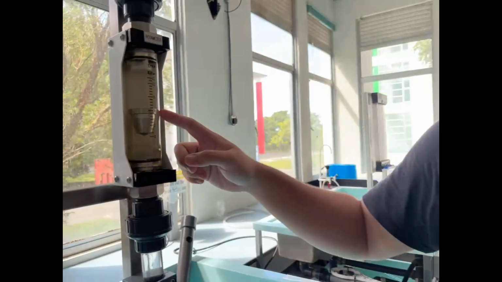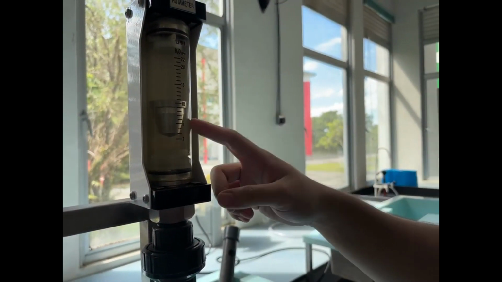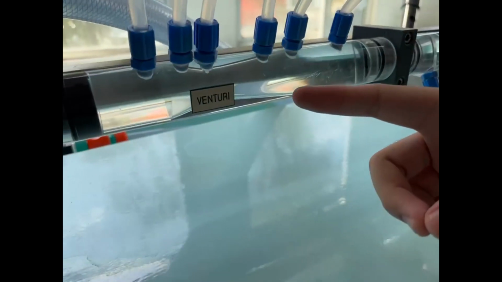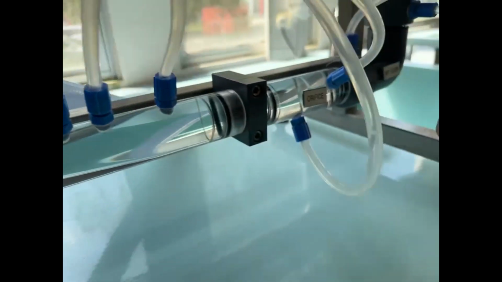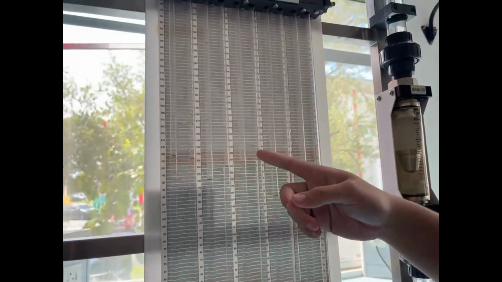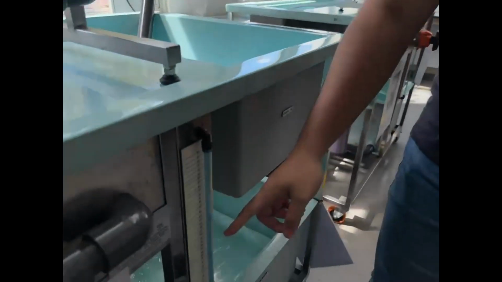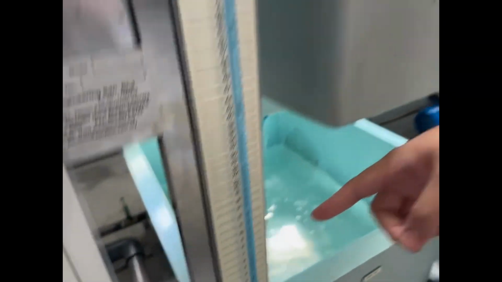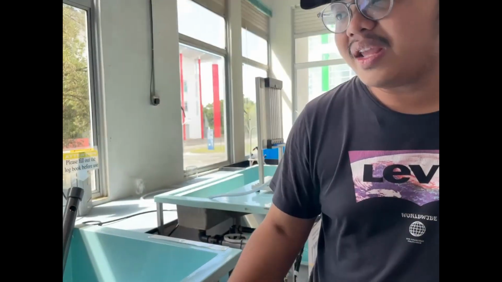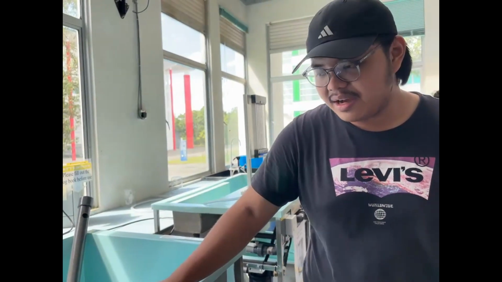There are three variables in this experiment: independent, dependent, and controlled. For the independent variables, we take the reading of the flow rate from the rotameter. Second, the dependent variables are the pressure difference from the venturi, orifice, and 90-degree elbow. For the control variables, we take the flow meter reading and the time taken for the 10 liter reading.